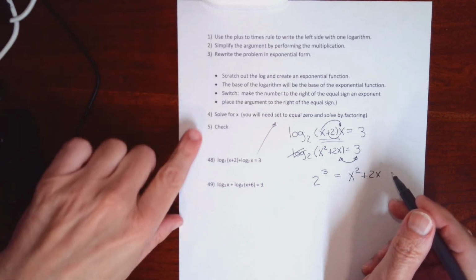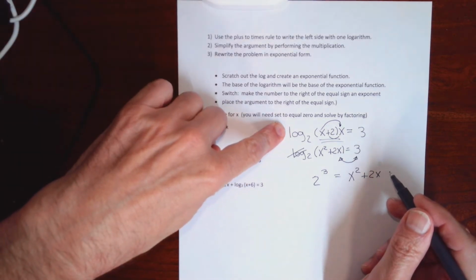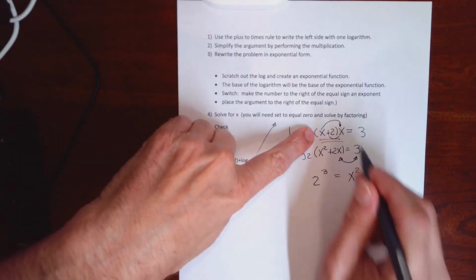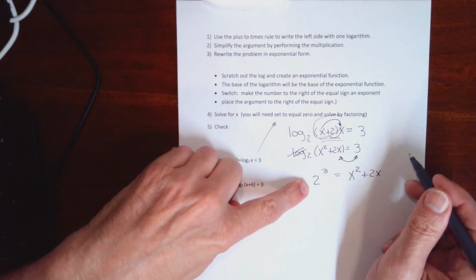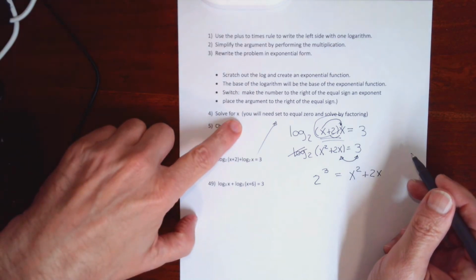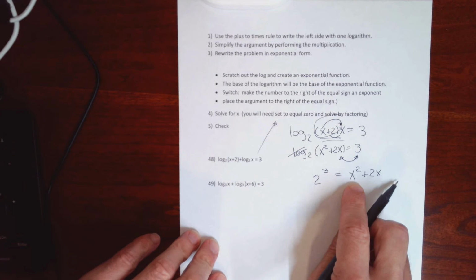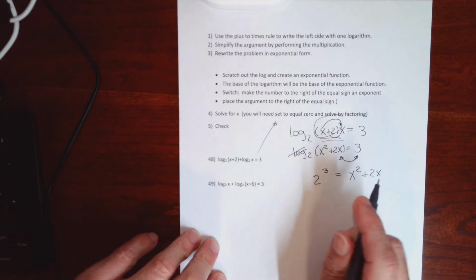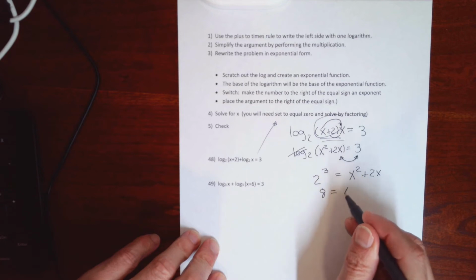Now I need to solve for x. So step 1 was making the 2 logs into 1. Step 2 is just multiplying the argument. Step 3, get rid of the log, write it as an exponential function. Step 4, solve for x. And it says you will need to set equal to 0 and solve by factoring. This x squared dooms me to solve by factoring. So let me set it equal to 0. But before I set it equal to 0, I'll figure out that 2 cubed is 8.